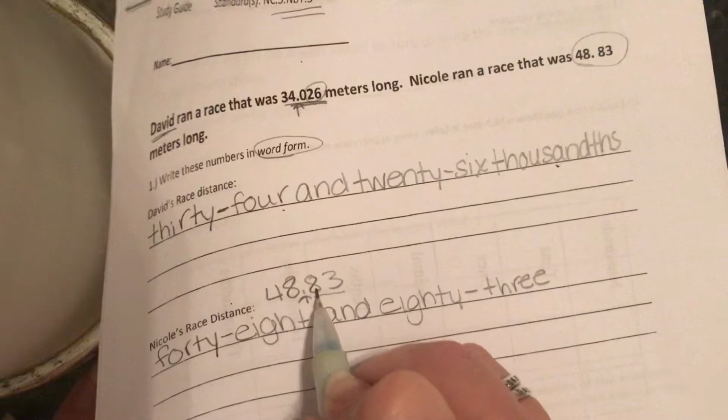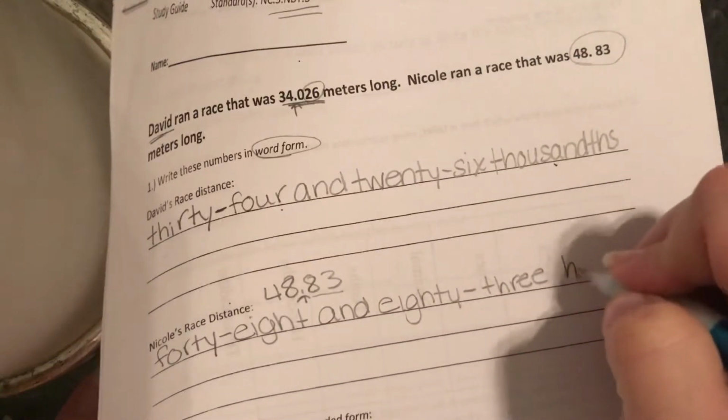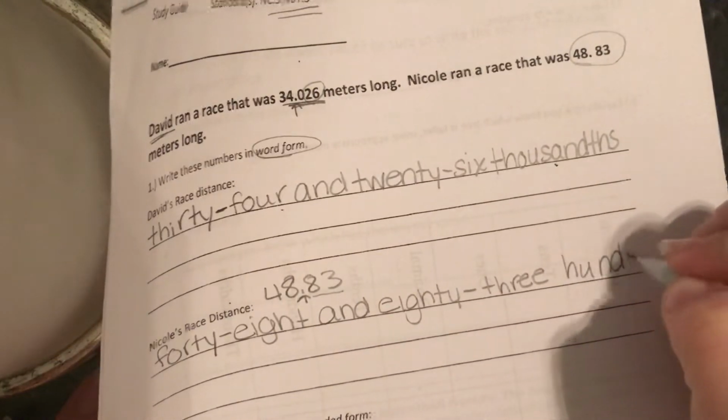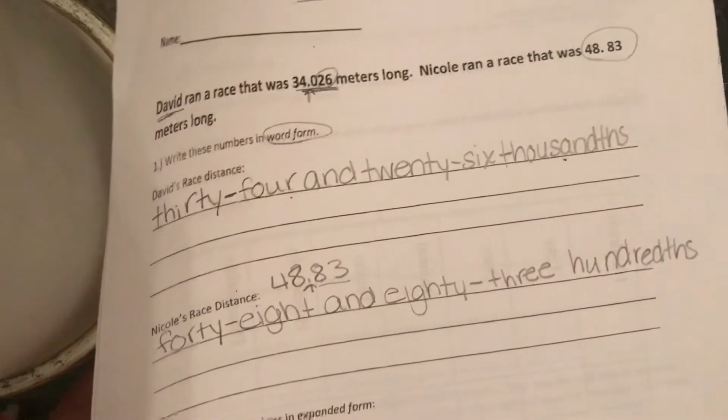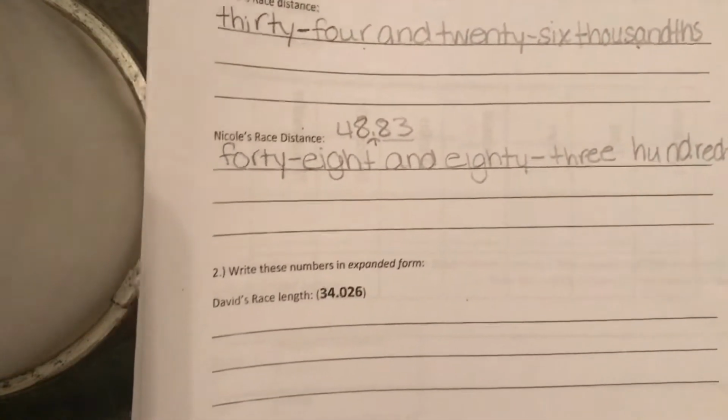This time it was tenths, hundredths. Decimal words have th at the end, right? Hundredths, that tells that they're apart.